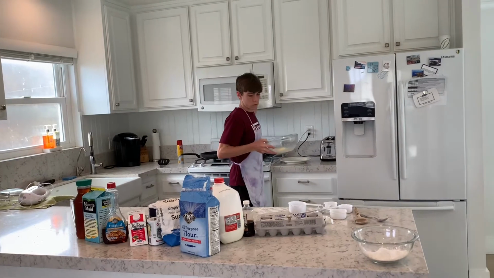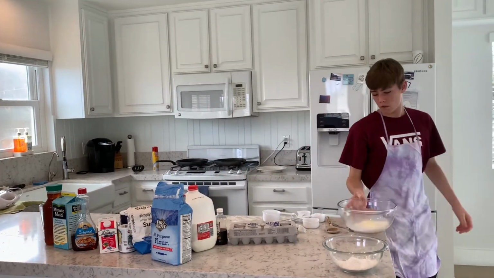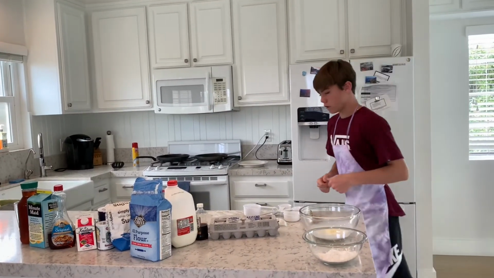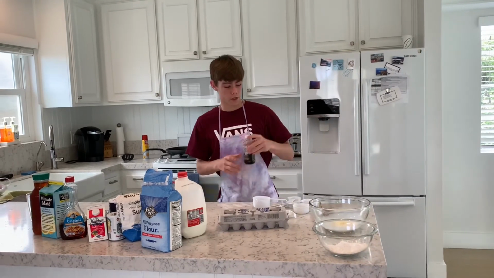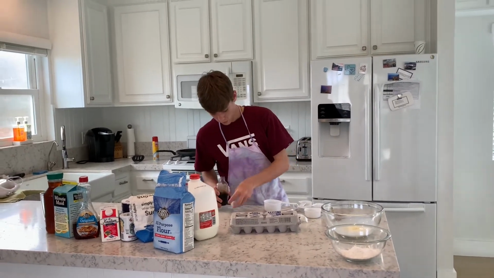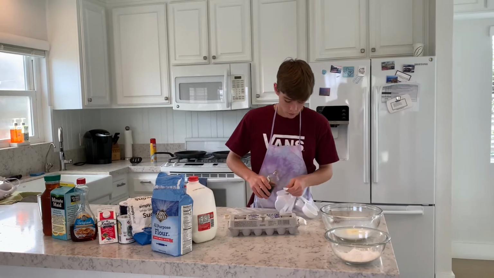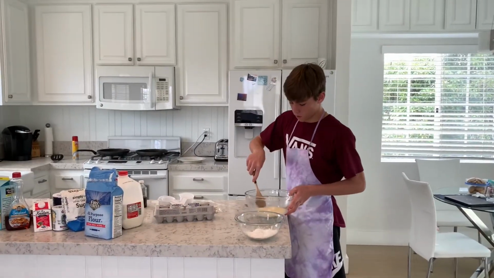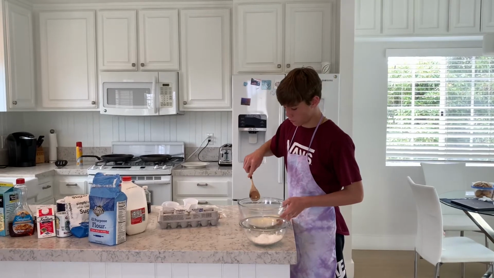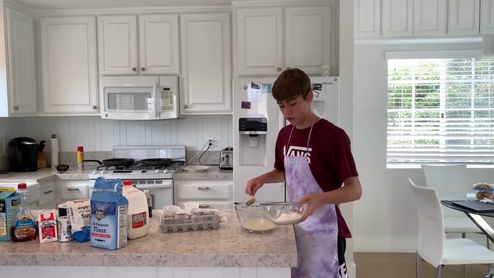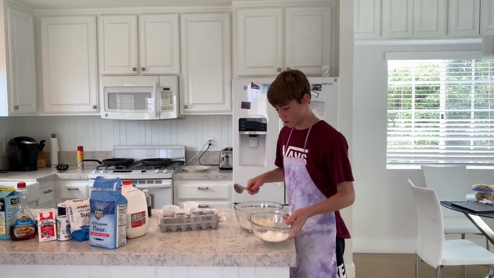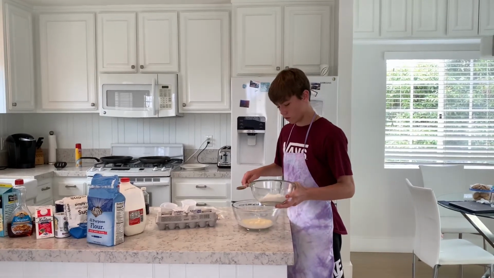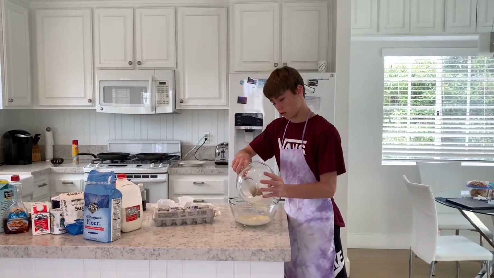So now we've melted the butter a little bit, and we'll add half a tablespoon of this vanilla extract to get some flavor. So we'll just mix this in here, and then we'll add in the dry solution.